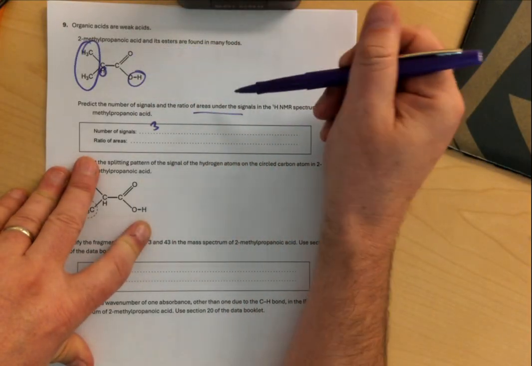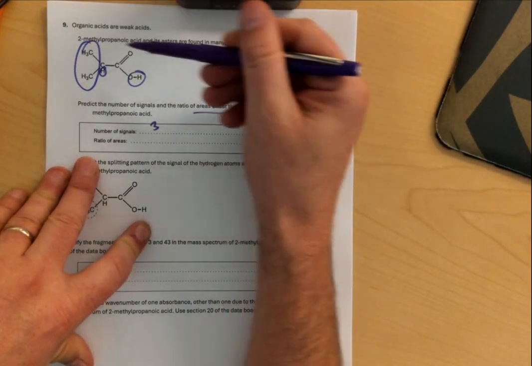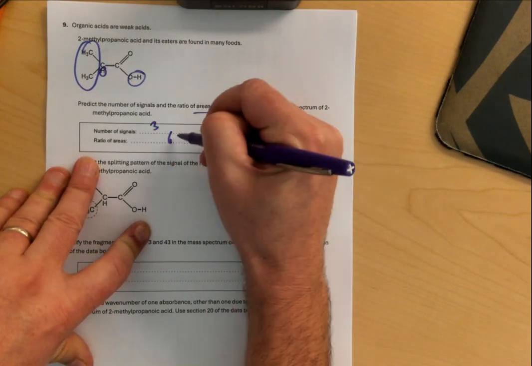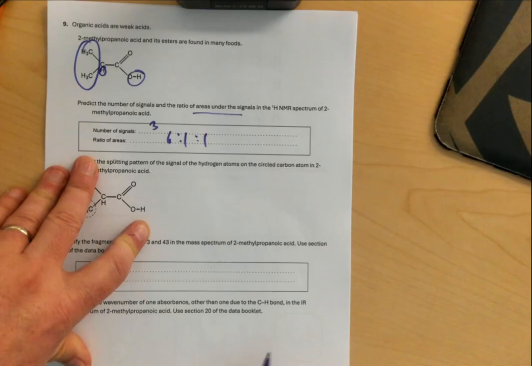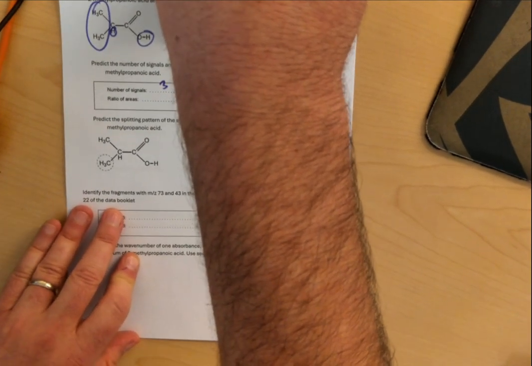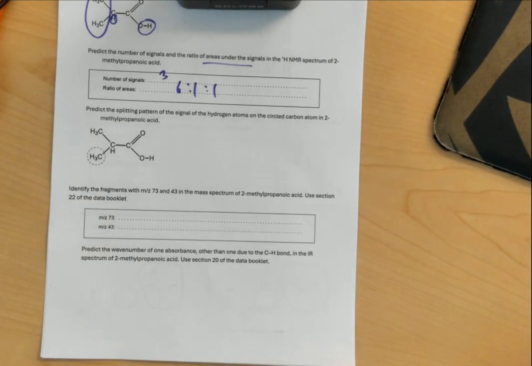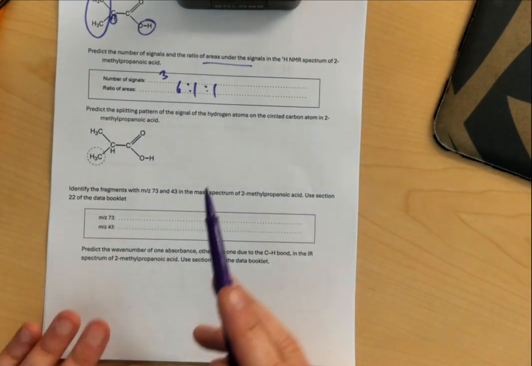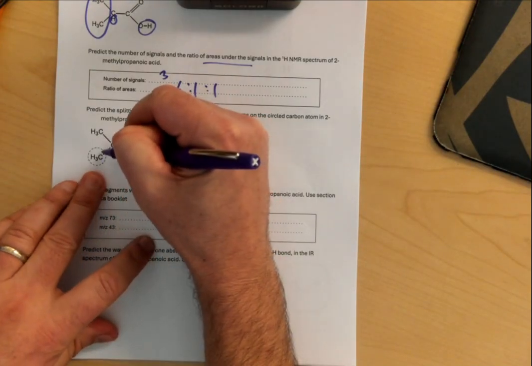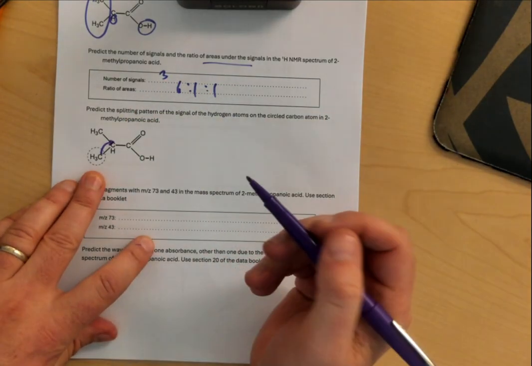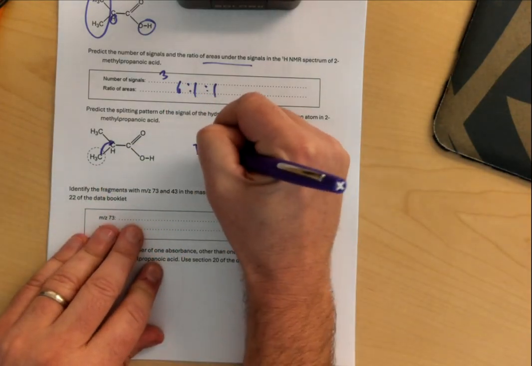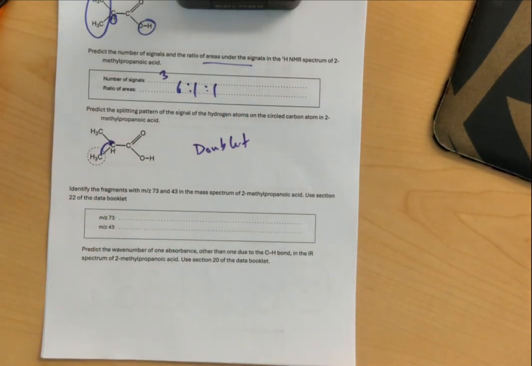And for the integration trace, the area under the signals, in this case, will just be the number of hydrogens. So 3 plus 3 is 6 in one environment, 1 in the other environment, and 1 in the final one. Does not matter which order you put the ratio. It could be 1 to 6 to 1, or 1 to 1 to 6, or whatever. All right, so predict the splitting pattern of the signal of the hydrogen atoms on the circled atom. All right, so again, the splitting pattern tells you how many hydrogen atoms are on the neighboring atom to that environment. So there's 1 on that environment, so that would be a doublet.